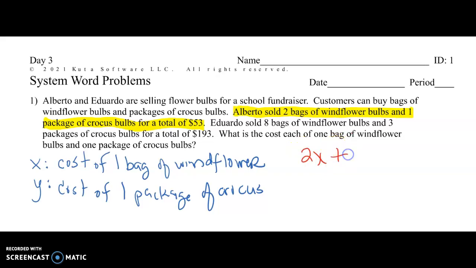And 1 package of the crocus, so 1 times the cost of 1 package of crocus. And that's going to equal the $53 that Alberto got in return for those items, right? So 2x plus 1y equals 53.